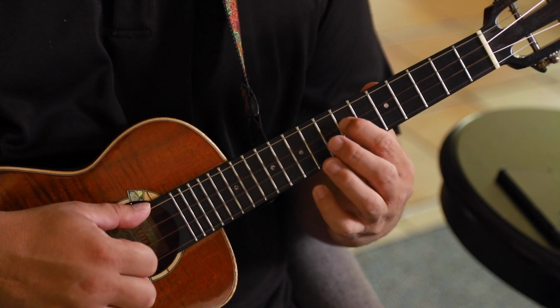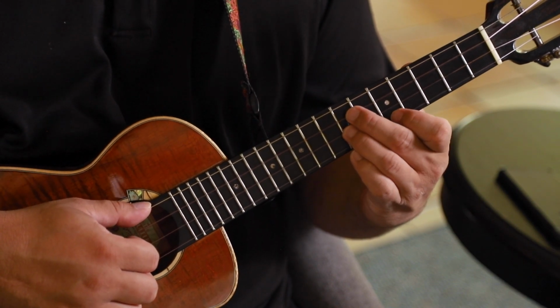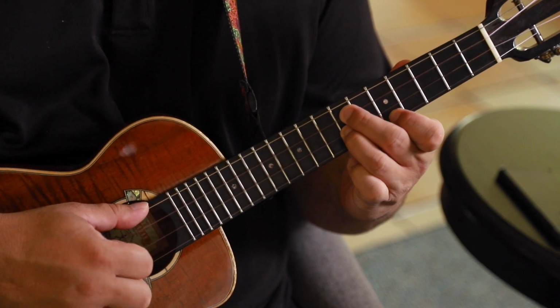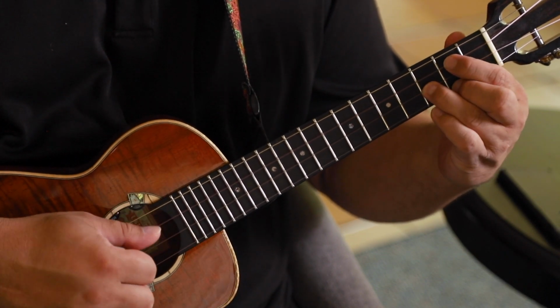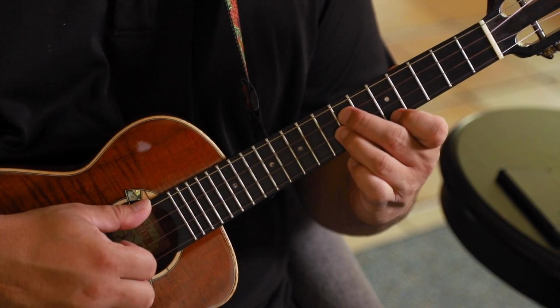C chord. G chord is going to be the D shape, right? Because it's cops always get free donuts, right? Get free donuts, that shape right there.